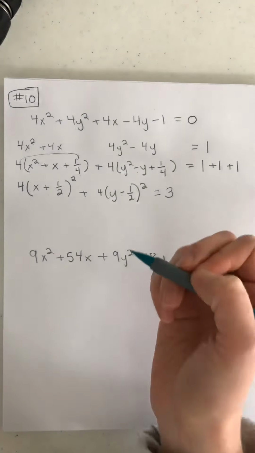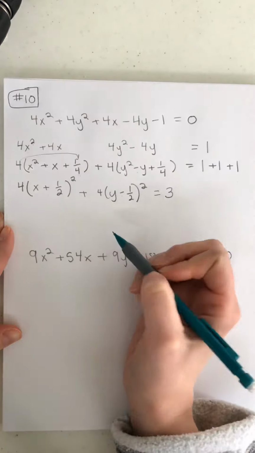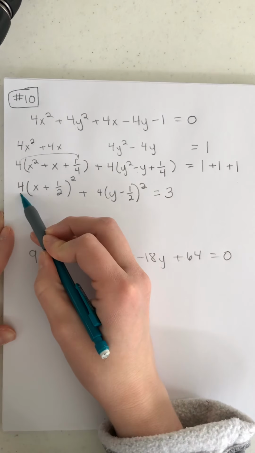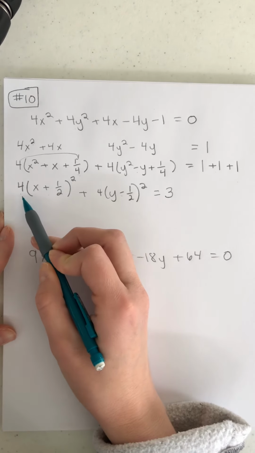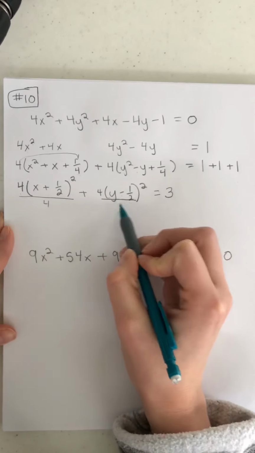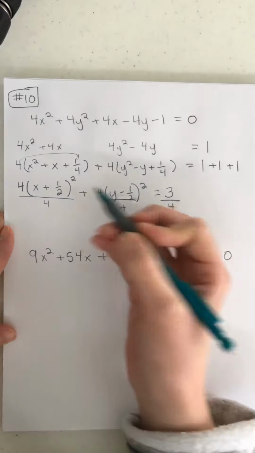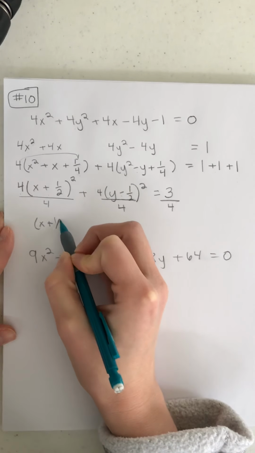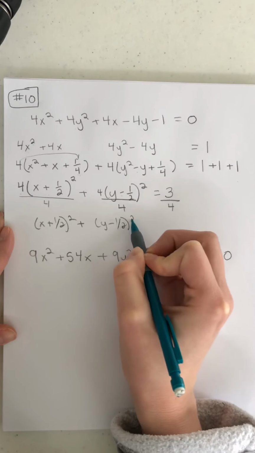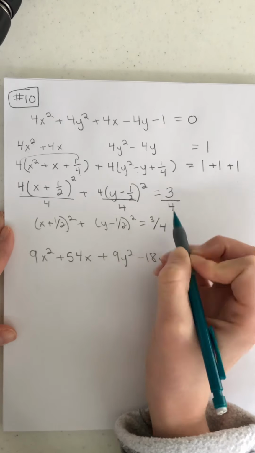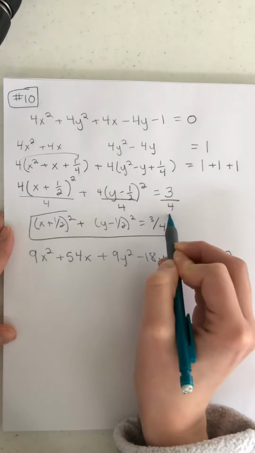Now, I will not leave it like this because it doesn't look like a circle equation. I've got to get rid of this 4. So how do I get rid of the 4? That's right, I divide by 4. And if I do it there, I have to do it here as well. So now I have x plus 1/2 squared plus y minus 1/2 squared equals 3/4. And this is your good looking circle equation.